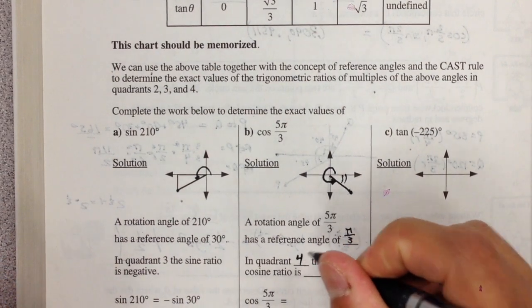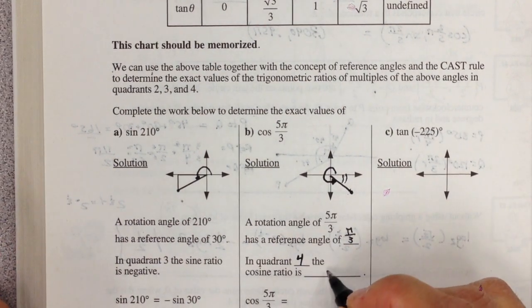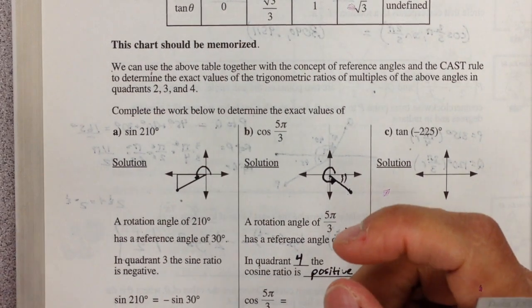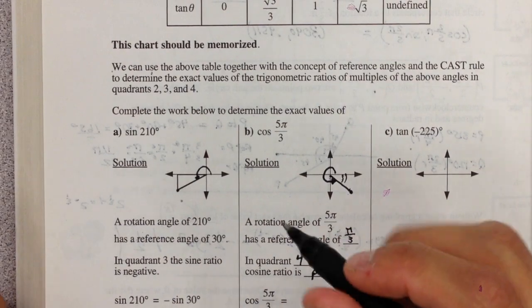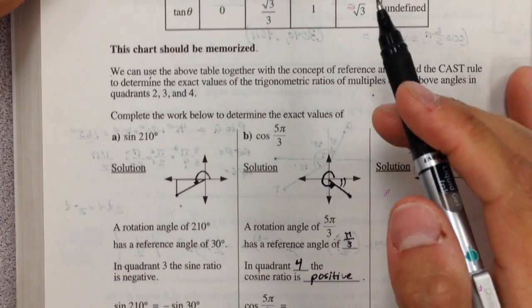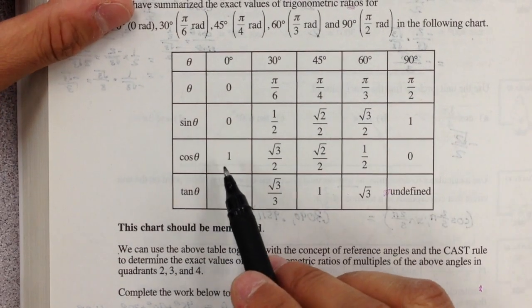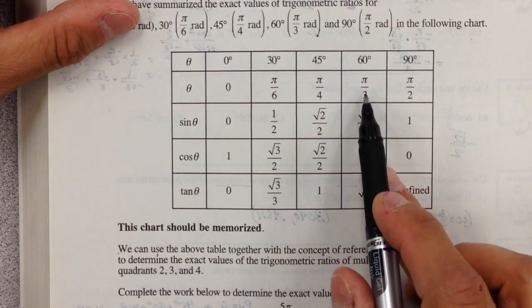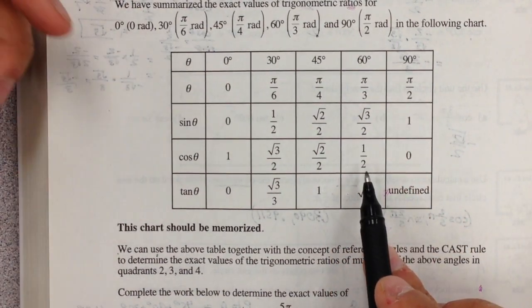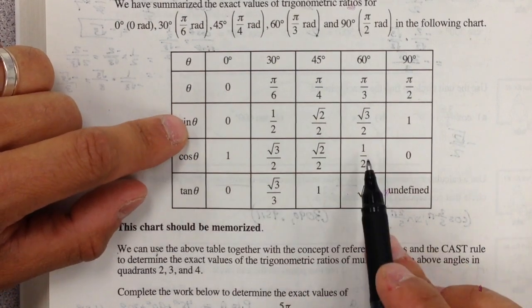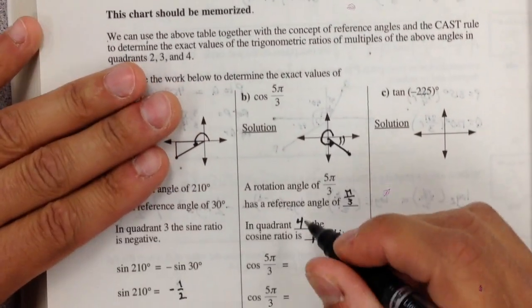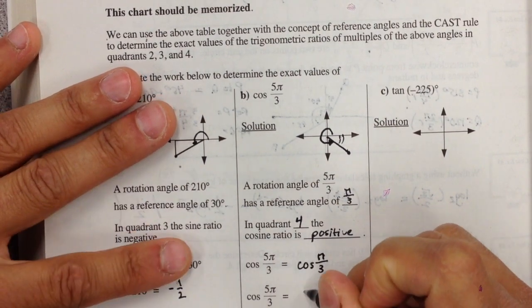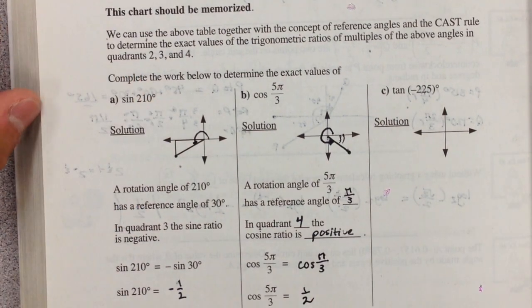So we're in quadrant 4, and if I'm looking for the cosine ratio here, then the cosine ratio is positive. Cosine 5 pi over 3 has a reference angle of pi over 3, and if I look at where I have pi over 3 or 60 degrees, cosine is also 1/2, just like sine was 1/2 when I had 30 degrees. So my reference angle was cosine pi over 3, and that was equal to 1/2.